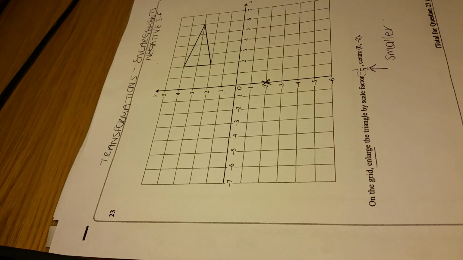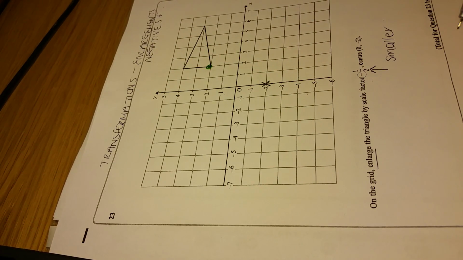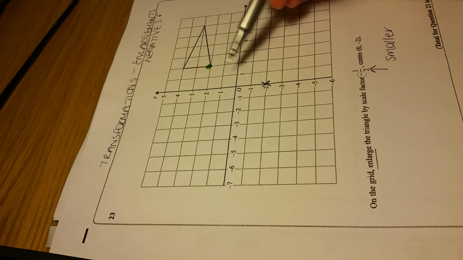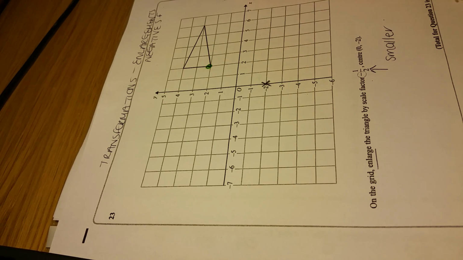Now, if I taught you last year, you can use coloured pens. Excuse me, moving around my coloured pens. But when you actually do it in the exam, it's probably wise to then go over it in pencil, okay? Because some of this stuff might show up. What I'm going to do is a little green bobble there, okay? And I'll first of all describe how I get from the centre to there. So I've got to go across 2, up 4.